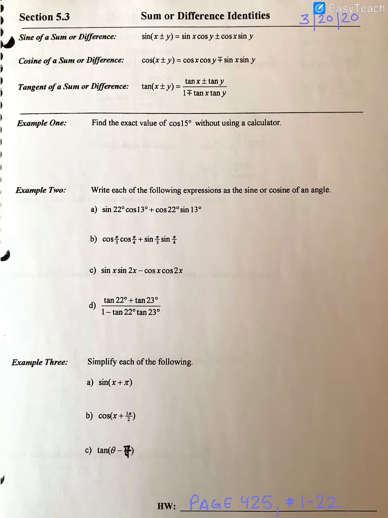Hello again, pre-calculus classes. We are going to look at lesson 5.3 today and learn a new set of identities. These are our sum or difference identities, and they are helpful in finding a sum or a difference when they are non-calculator problems and they're not numbers we know off of our reference chart or off of the unit circle.